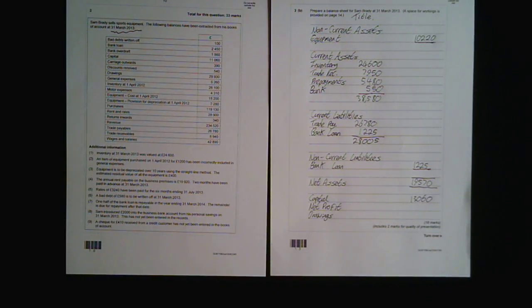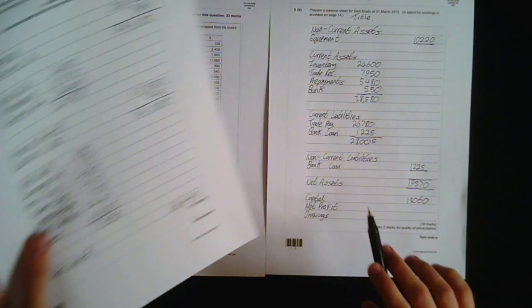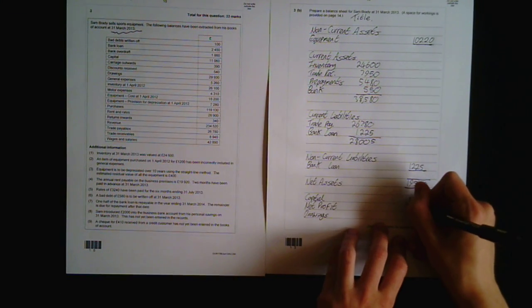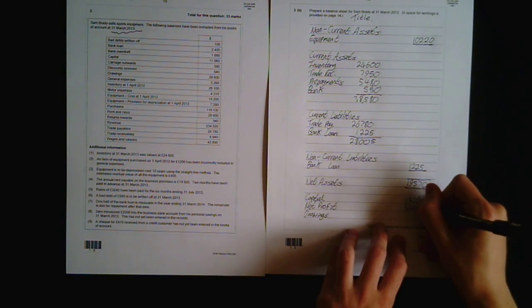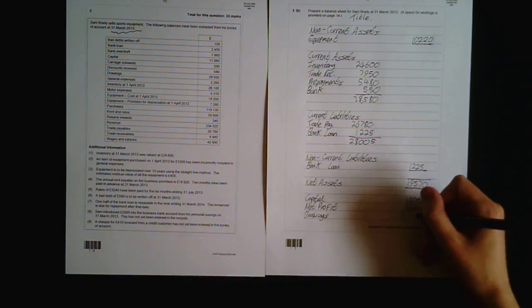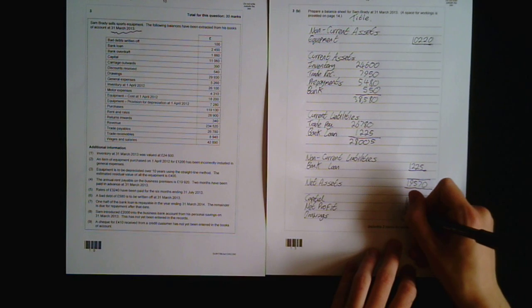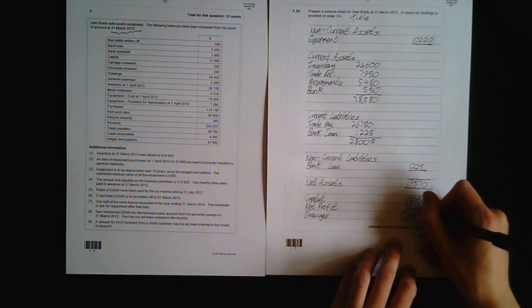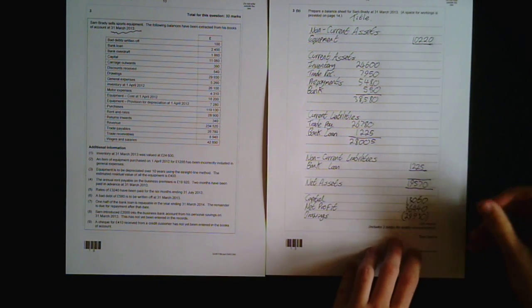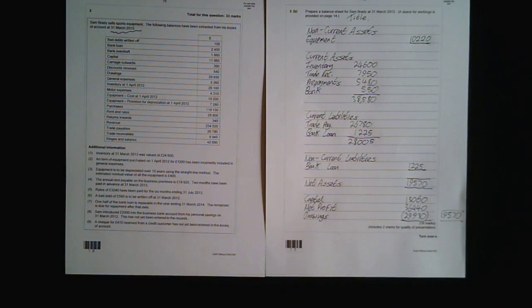Net profit on the income statement came to 36,440. On my drawings, we didn't change that in any way, 29,930. See, where am I going to go now? Underline that. It does come to 19,570 this. And that's it. A bit messy, but there it is.